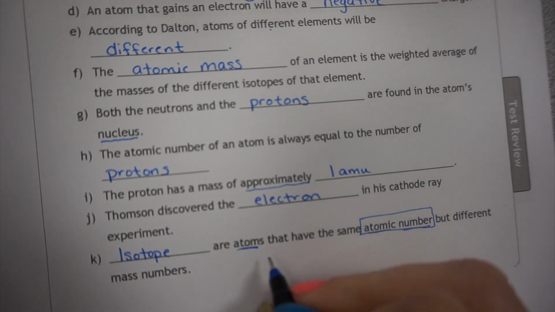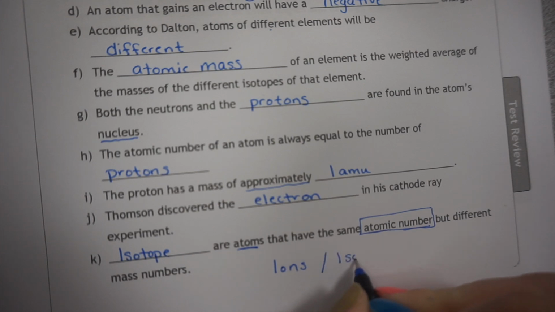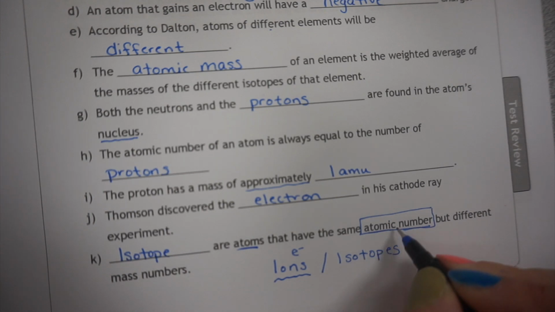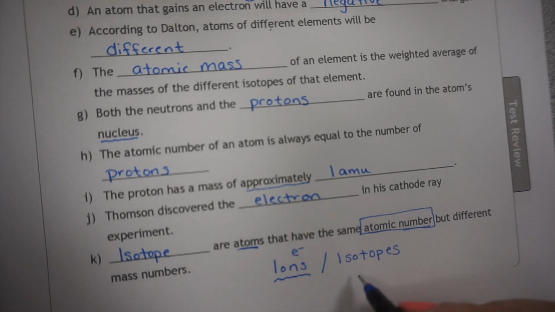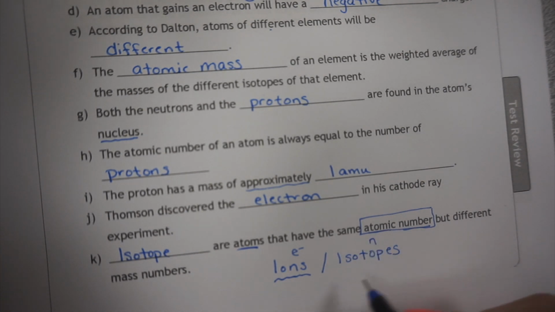Last year, I noticed that kids have a confusion about the difference between ions and isotopes. Not all of them, but last year I did notice the kids getting a little confused. Remember, this is an atom with a charge, so it's a change in electrons, okay? And remember, isotopes have the same atomic number, so protons never change in any of these, ever. But isotopes have a different number of neutrons, okay? So keep these separate in your mind.